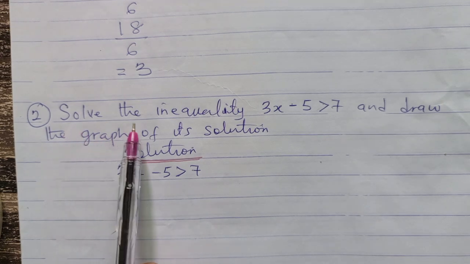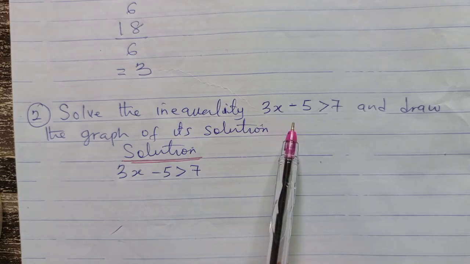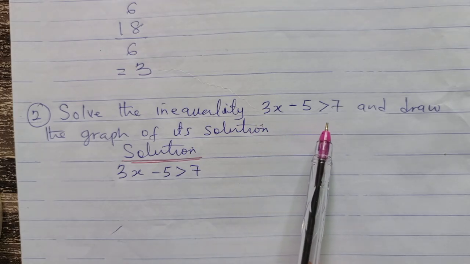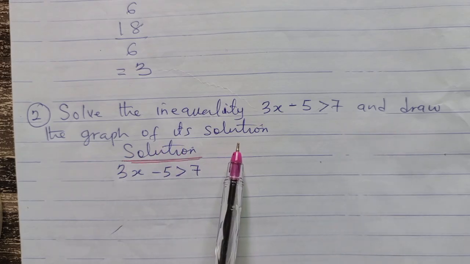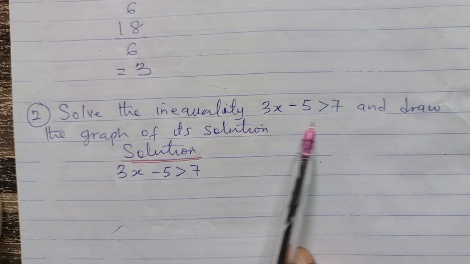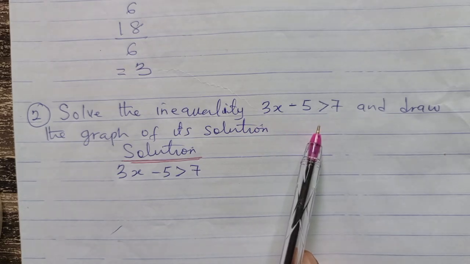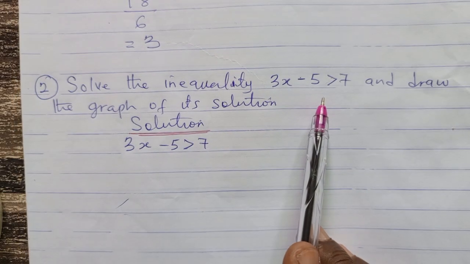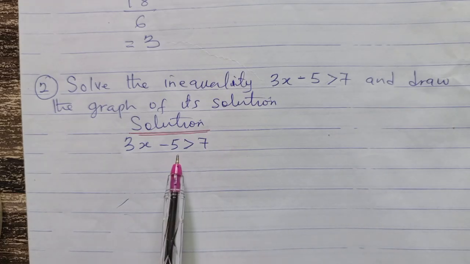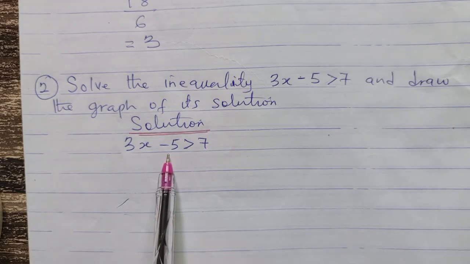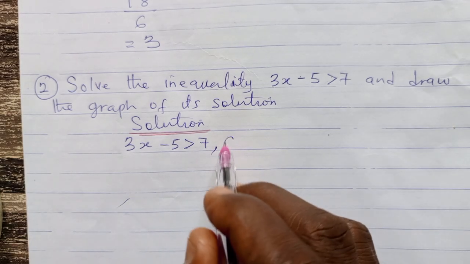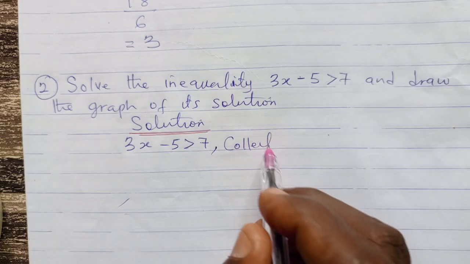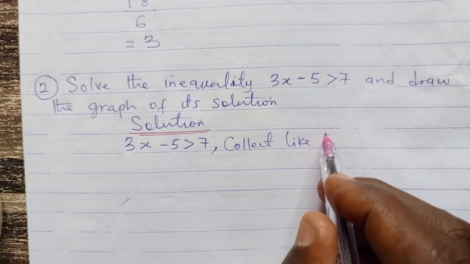Question 2 says: solve the inequality 3x minus 5 is greater than 7 and draw the graph of its solution. Okay, so we have to solve this inequality question. After we have finished solving it, we draw the graph of its solution. So how do we go about it? The first thing to do is to collect like terms. Okay, that is, we'll move this minus 5 to the other side. We collect like terms.